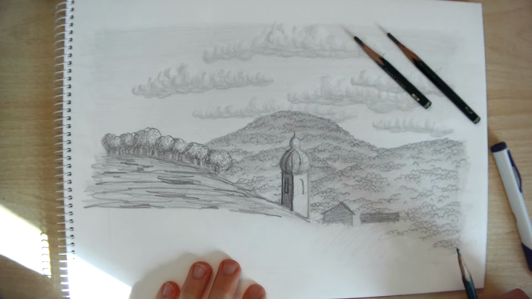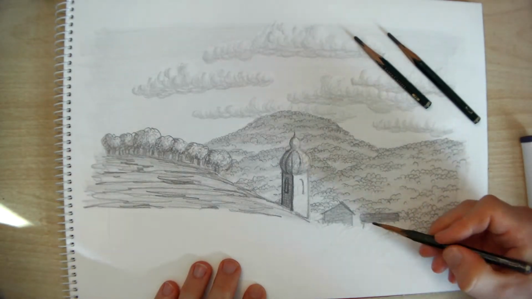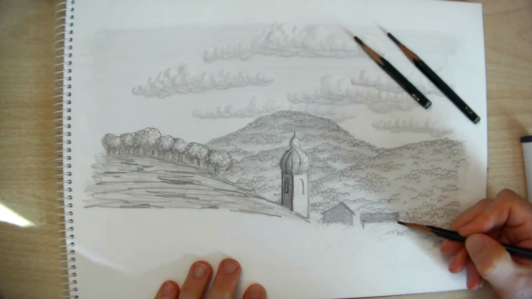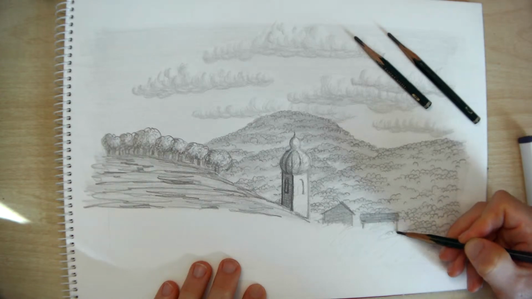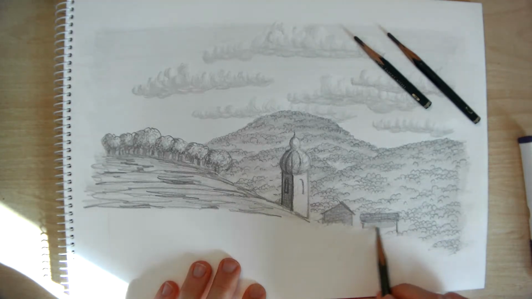Okay, there we've got our little village with the church tower. Maybe I should extend this building to go down here.